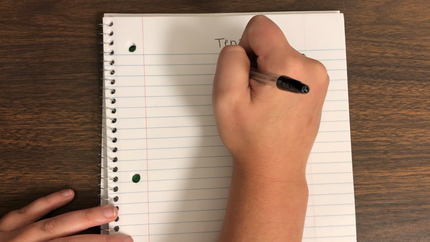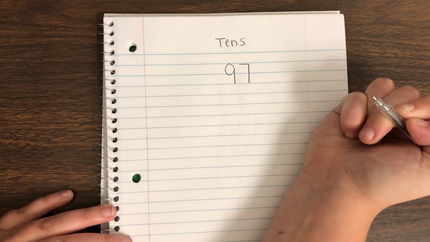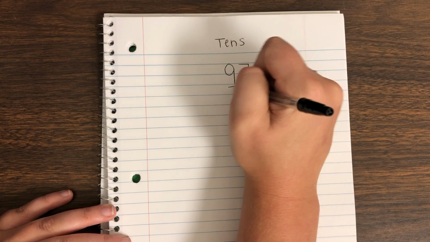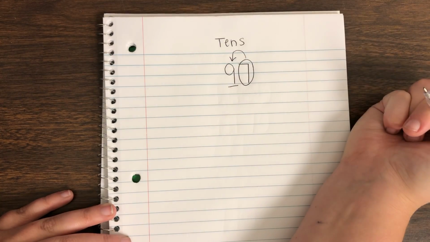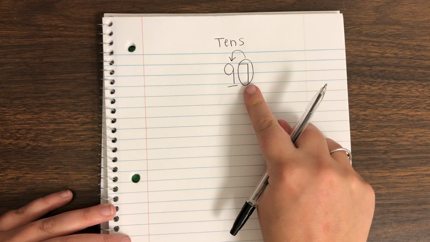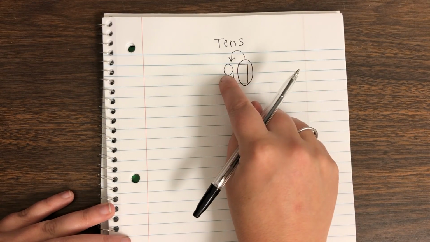Let's go ahead and start out with 97. We're going to round this to the closest tens. First of all, we're going to underline the tens, spotlight the ones. The 7 is going to tell the 9 what to do. Remember our chant. If this is 4 or less, we let this number rest. If it's 5 or above, we're going to give it a shove.